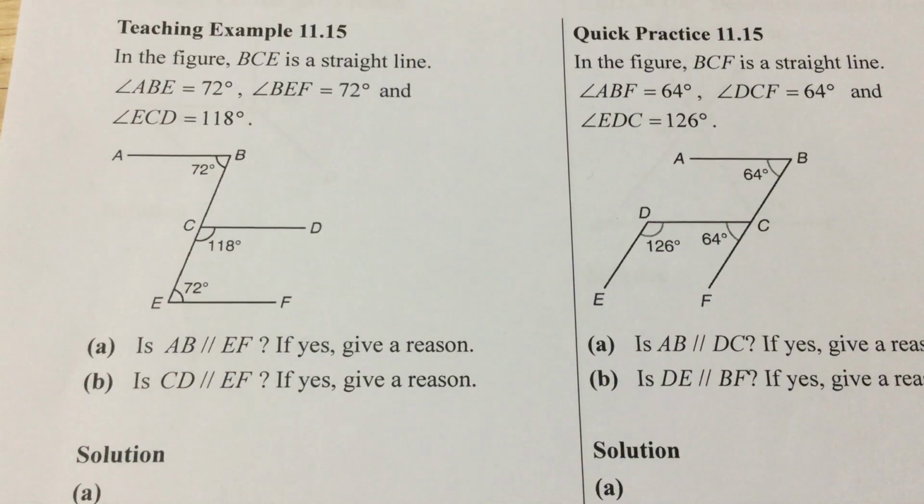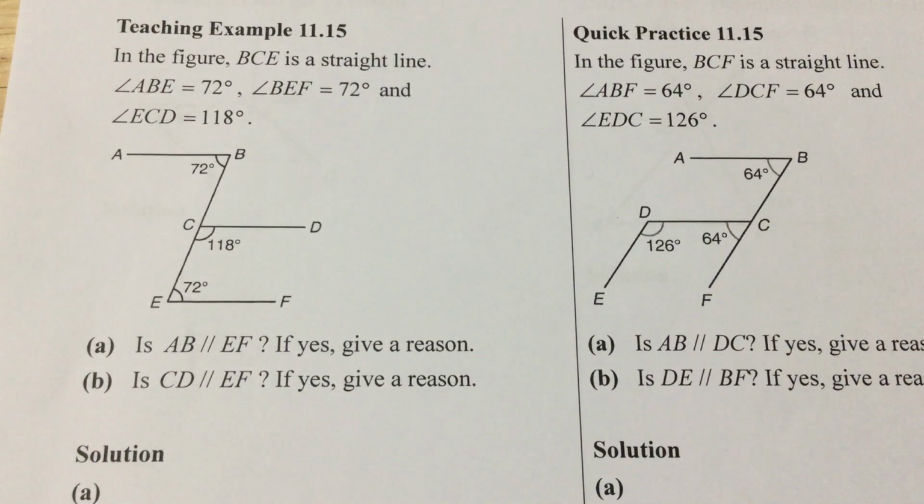Hello all, in this video, we are going to do some harder questions about identifying parallel lines. Last video, with the basic problems, we learned that we can use the highlighter to help us identify the parallel lines and which reason to use. So this time we also use the highlighter to help you first.